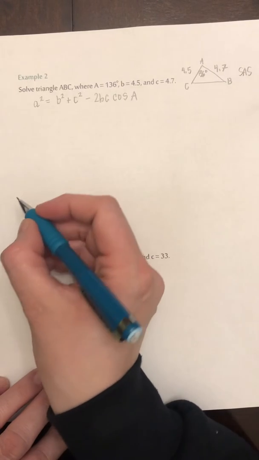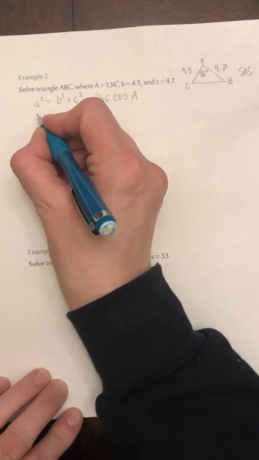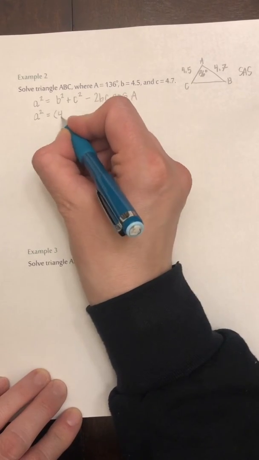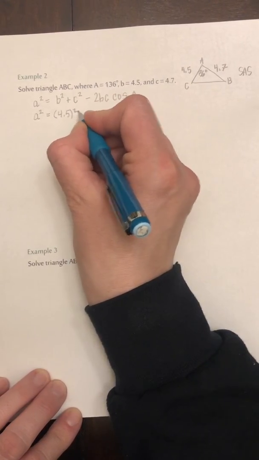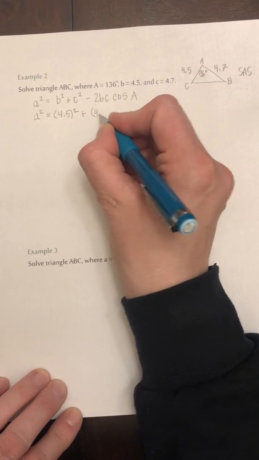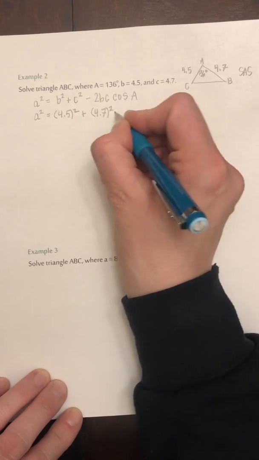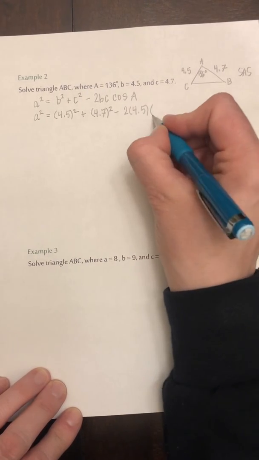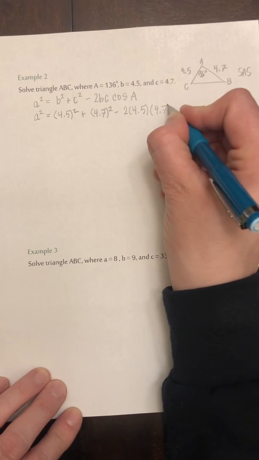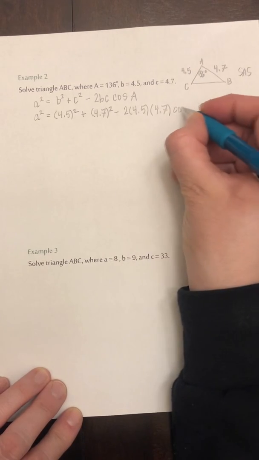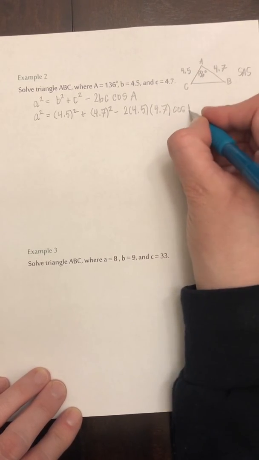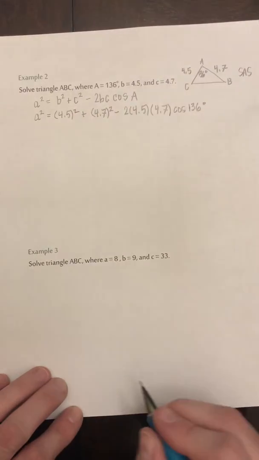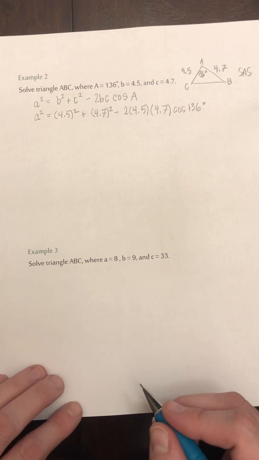So I don't know little a, but I know that b is 4.5, and I know that c is 4.7, and I'm just plugging it in. Very lonely plugging it in. Wish I weren't by myself. And then I'm plugging in 136 for angle A.